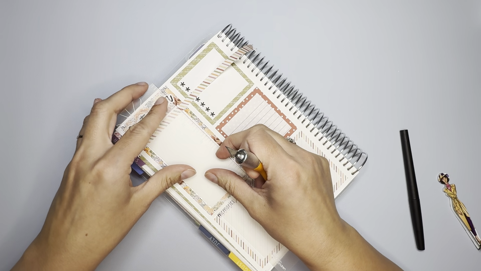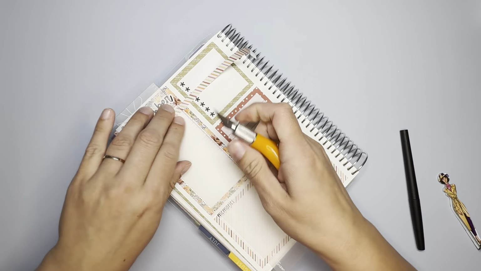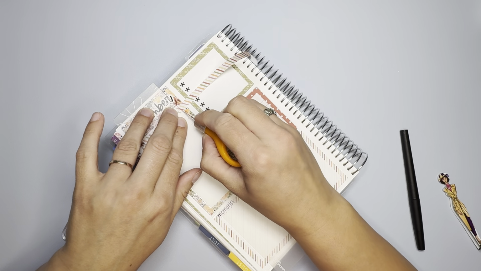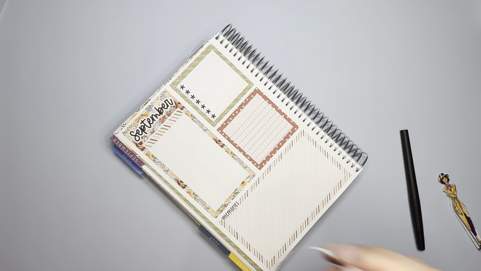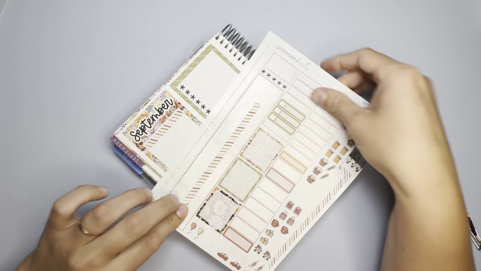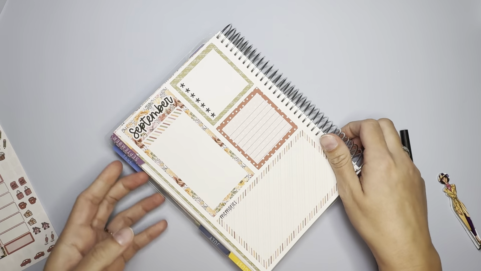I know that I could just rip this and it would be fine, but for some reason I feel like I have to cut it every time and get that super straight edge. Okay.